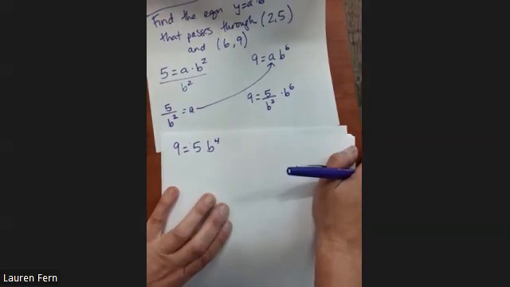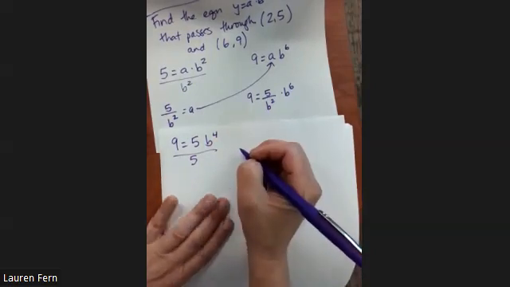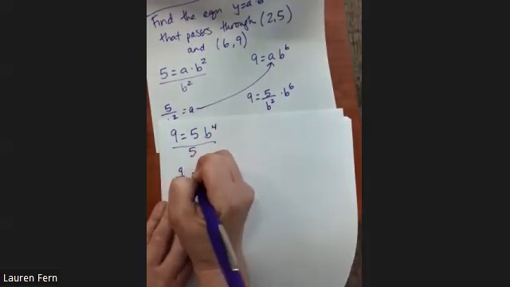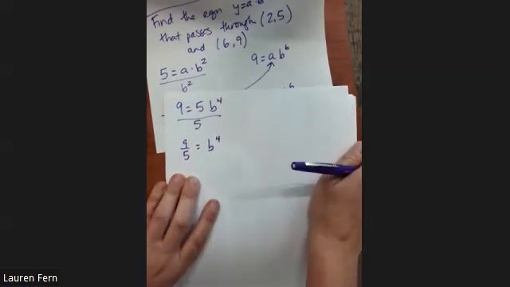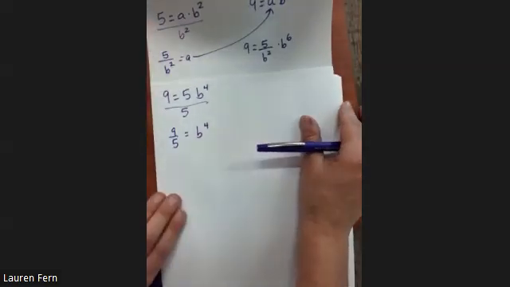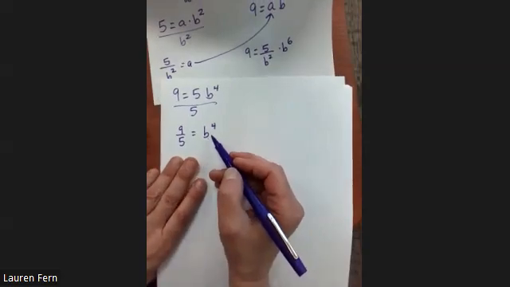All right, I want to solve for b. What do I do? Divide both sides by 5. So do you agree I get 9/5 is b to the 4th? But I don't want b to the 4th. I want b. How do I get b alone?